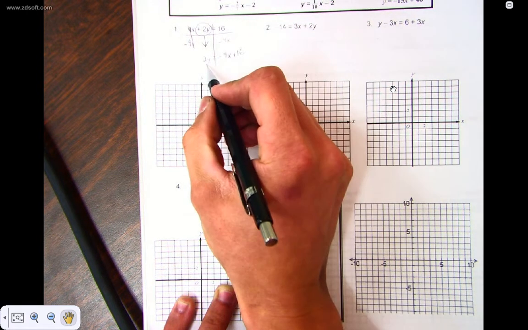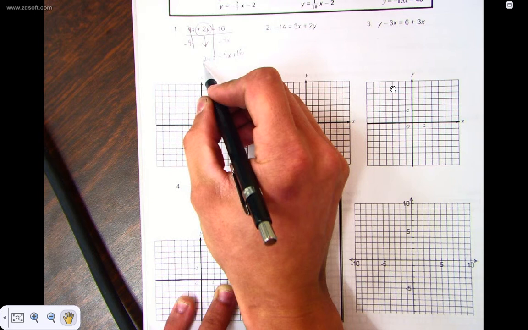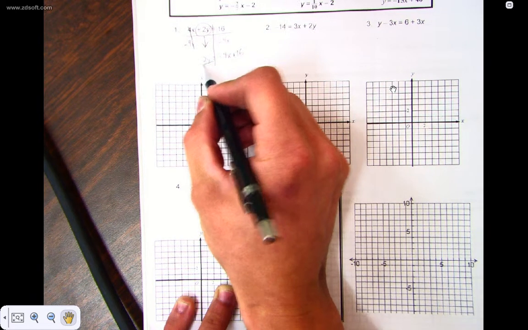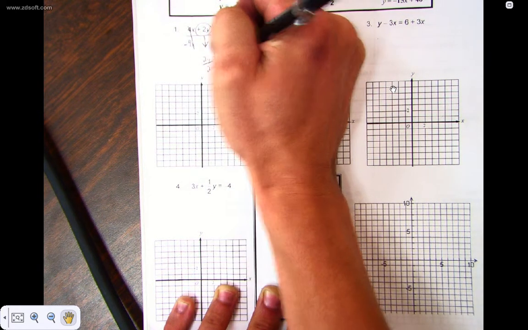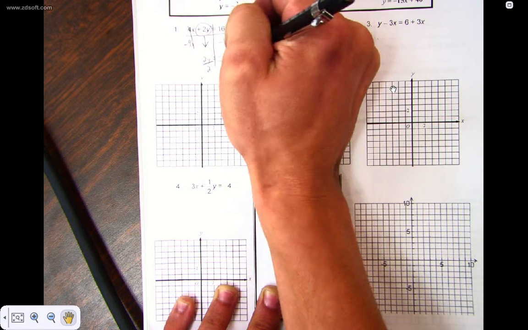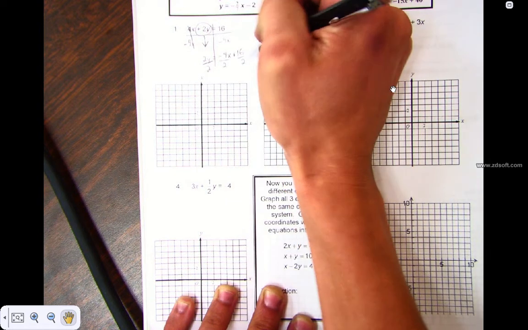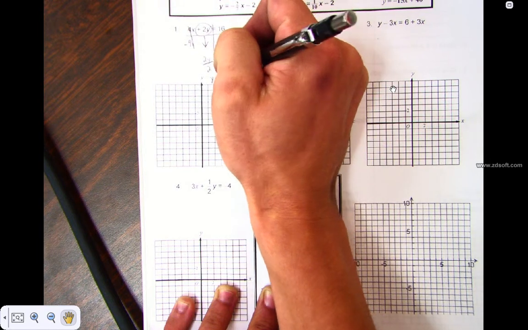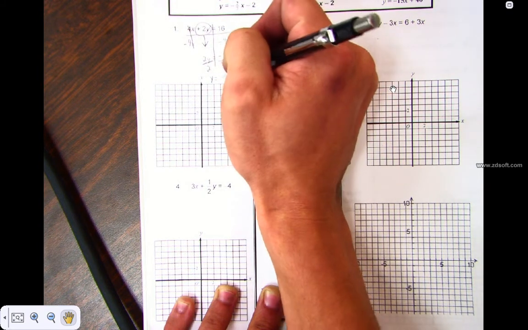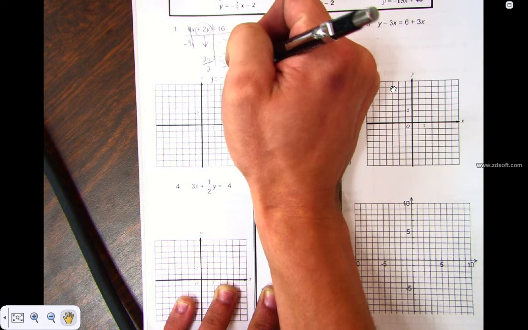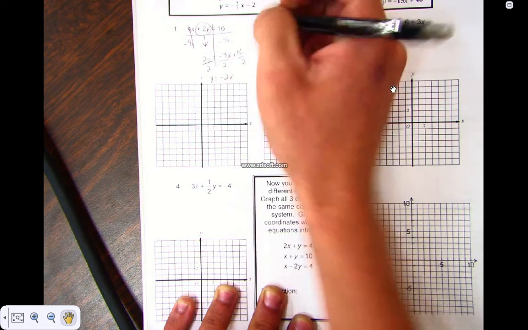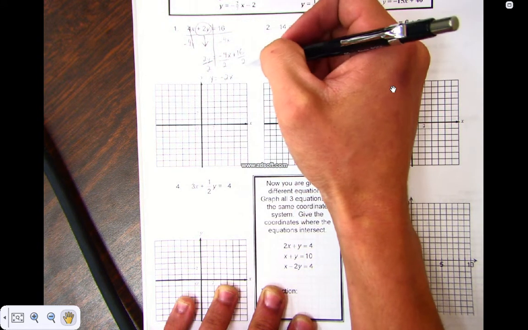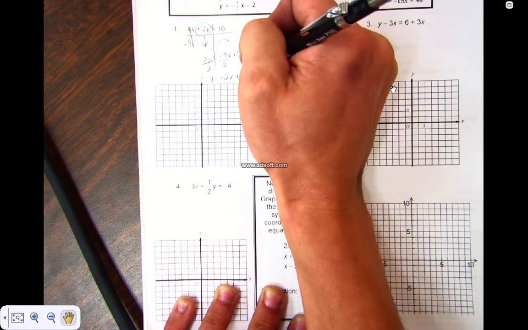Now I need to solve for y, not 2y, so I need to get that y by itself. So I'm going to divide both sides by 2. Divide everything on this side by 2. Okay, so 2 divided by 2 is 1, so I'm left with 1y. That's going to be equal to negative 4 divided by 2, which is going to be negative 2x, and then plus 16 divided by 2, plus 8.